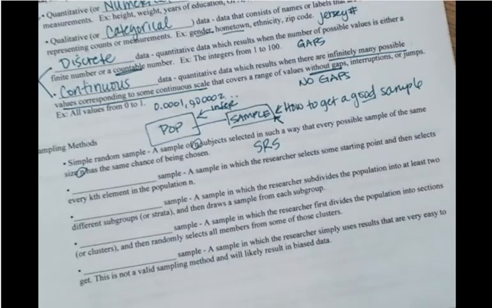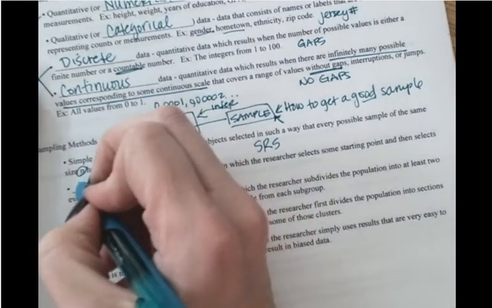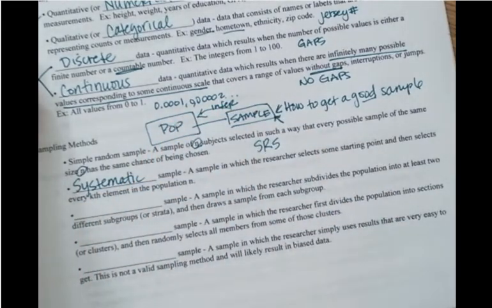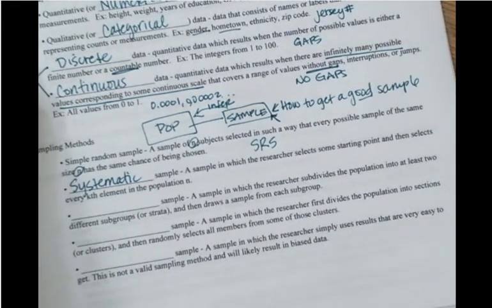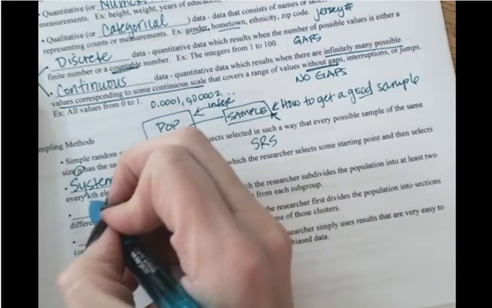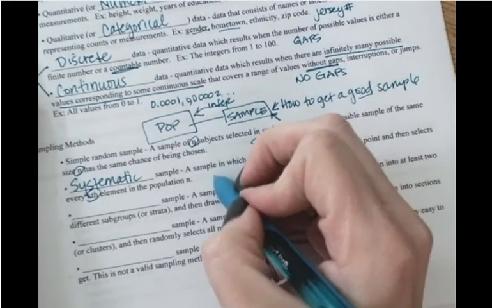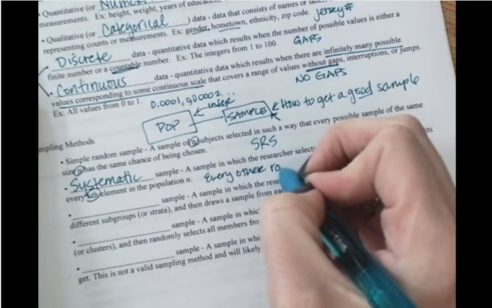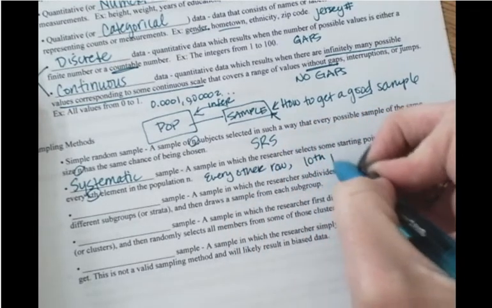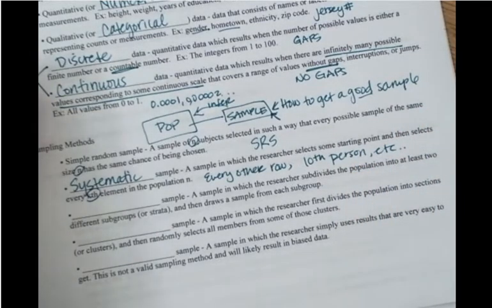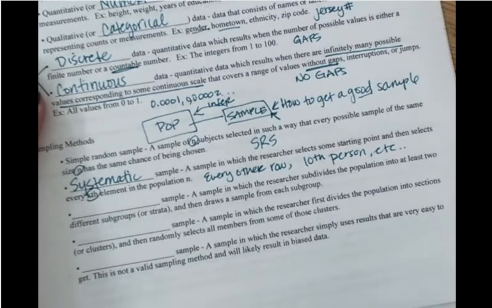Now, more specific kinds. The first one is a systematic sample, in which the researcher selects some starting point and then selects every kth element in the population of n, okay? Every kth element, like every 10th. So every other row, every 10th person, all different ways you could be systematic, but there's a system to it, all right?